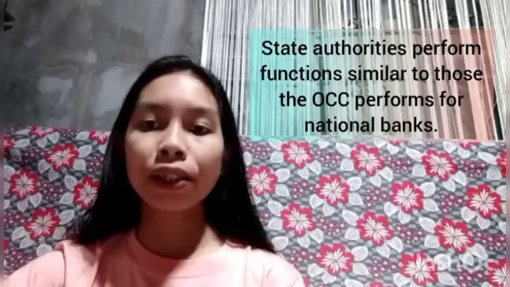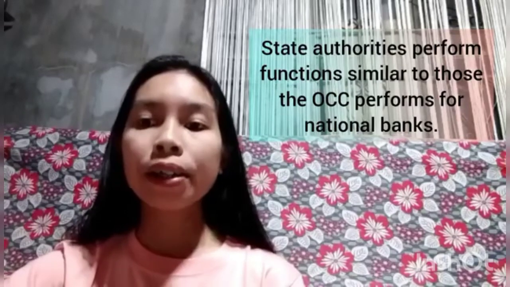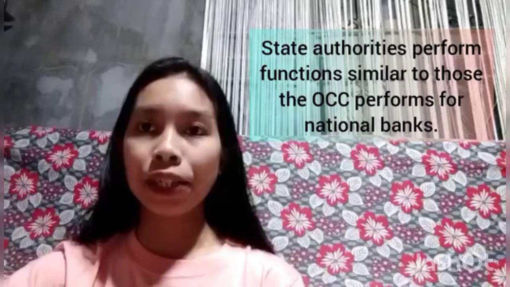Banks may choose to be state chartered rather than nationally chartered. State chartered commercial banks are regulated by state agencies. State authorities perform functions similar to those the OCC performs for national banks.